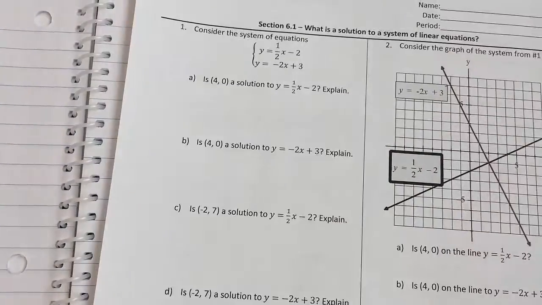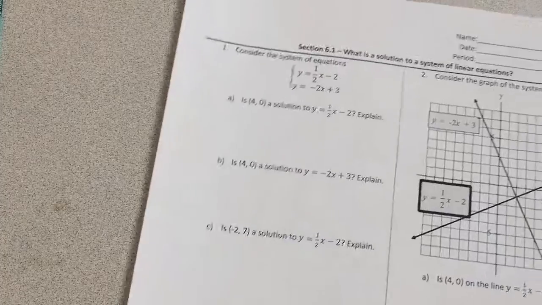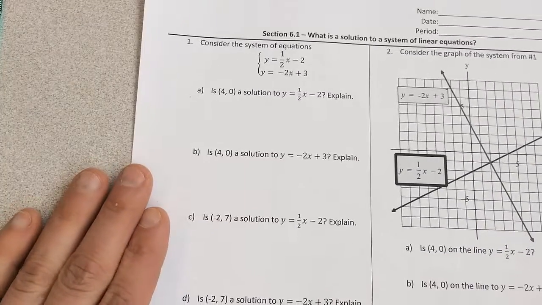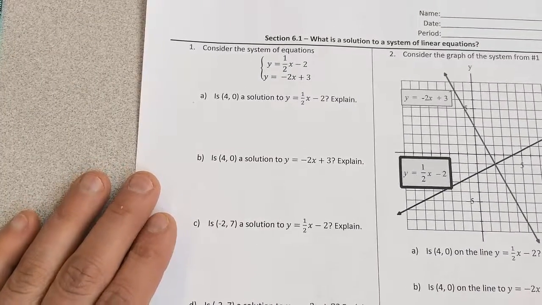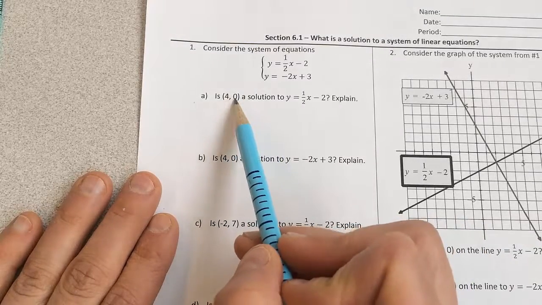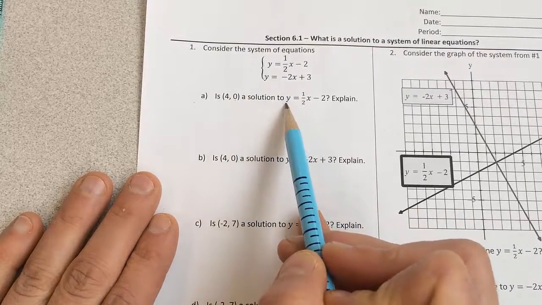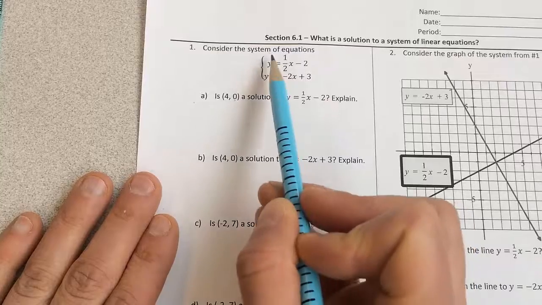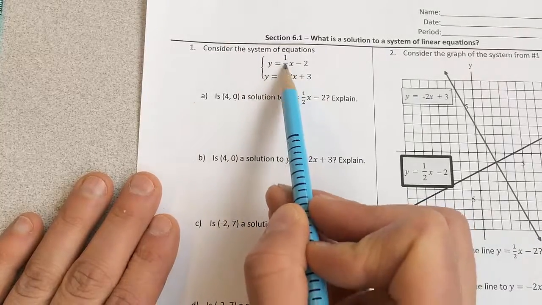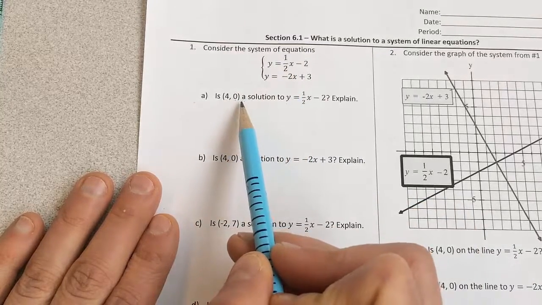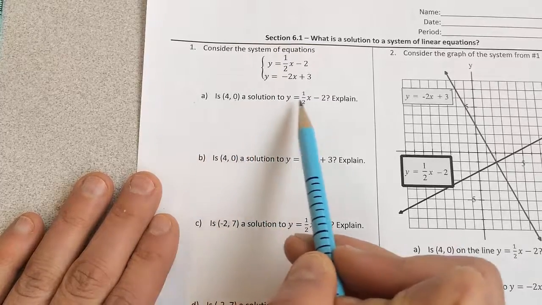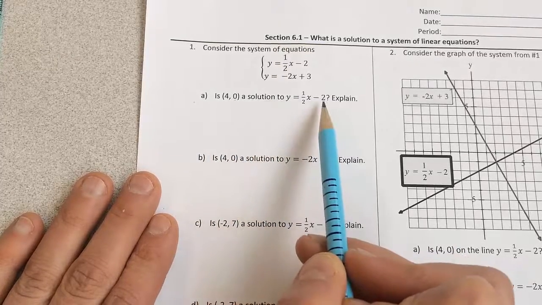And then we'll start here with understanding what a solution to a system of equations looks like. Here we've got 4, 0, and it's asking, is this a solution to this one equation? This system has two equations. First, we're just asking, is this point, or this ordered pair, a solution to this system? So does it make this equation true?